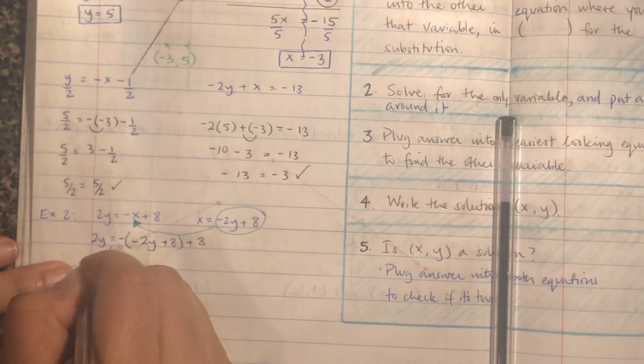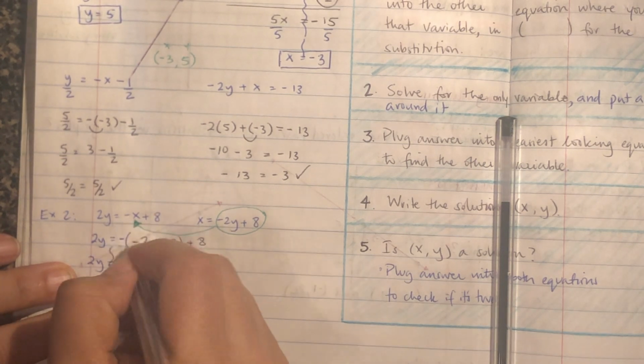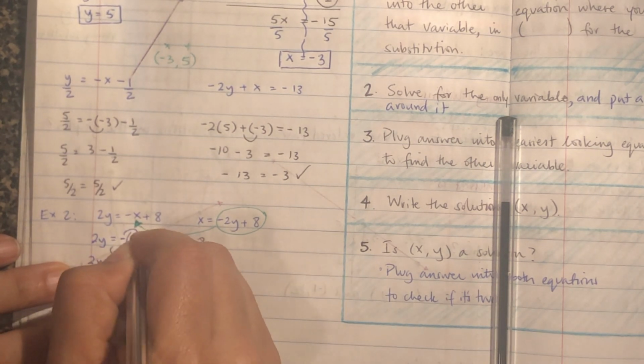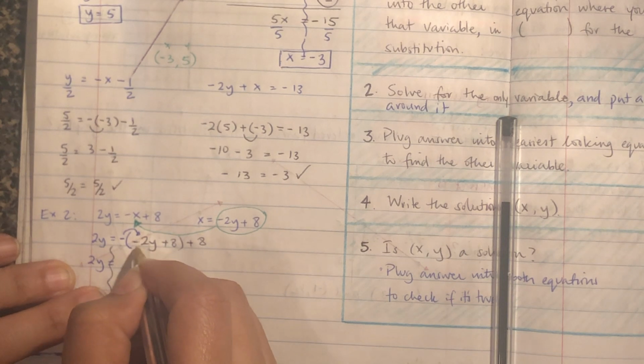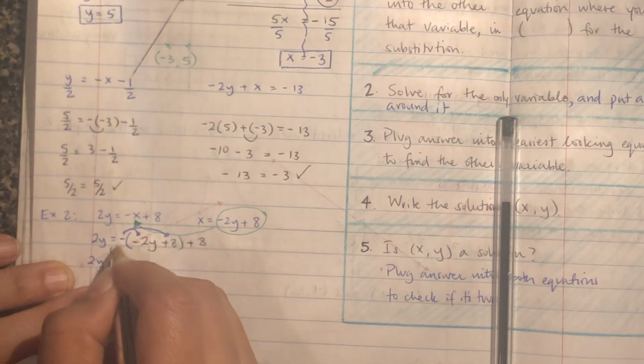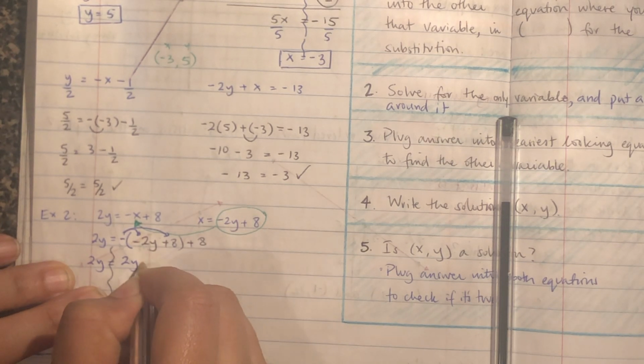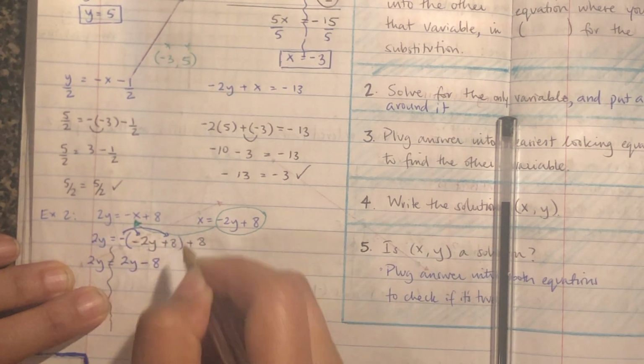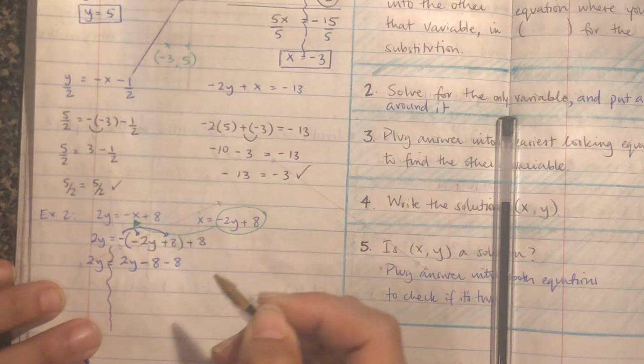So on this side I have 2y equals, and I'm going to distribute this negative, so going in there is going to give me a negative times a negative is a positive, so that's 2y, and then in that one, a negative times a positive is a negative, and then plus 8.